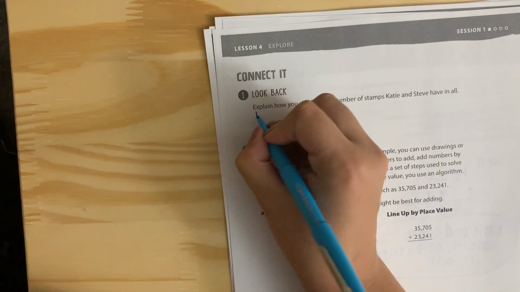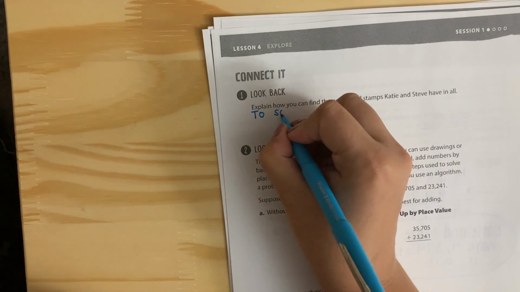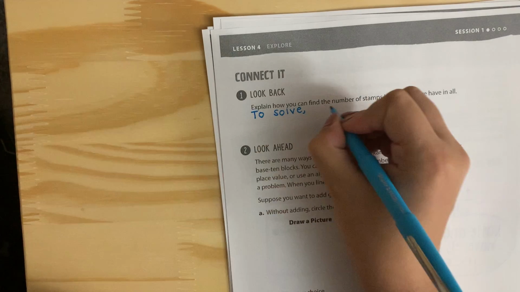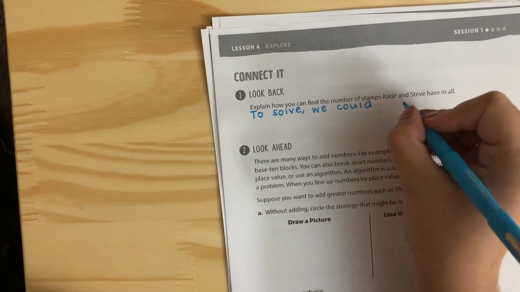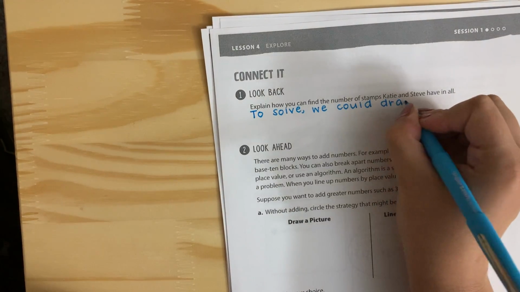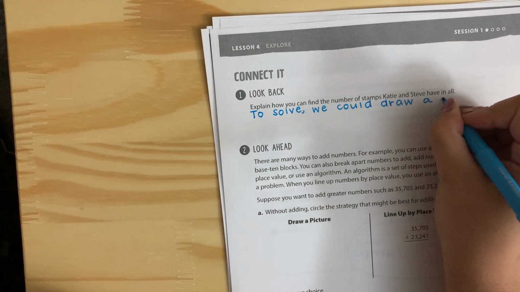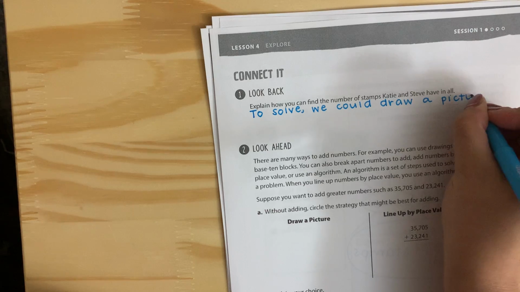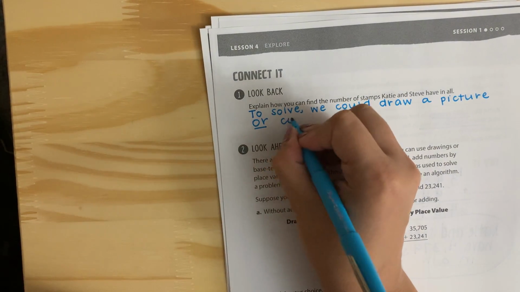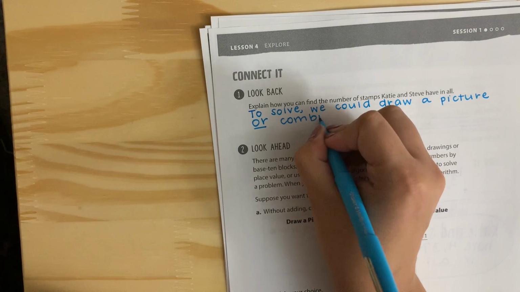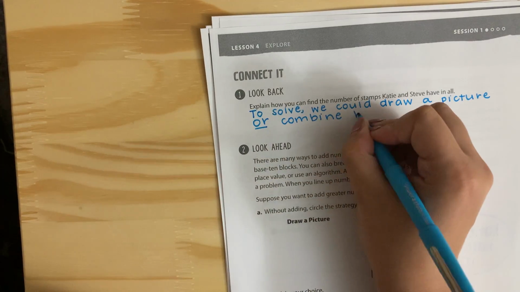So to solve, we could draw a picture or combine by place value, which is what we did on the first page.